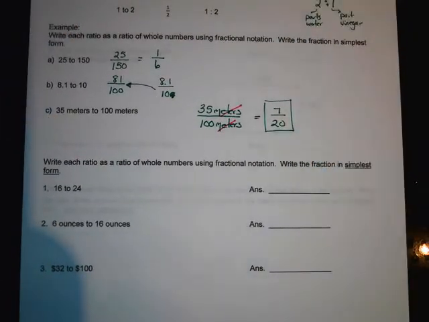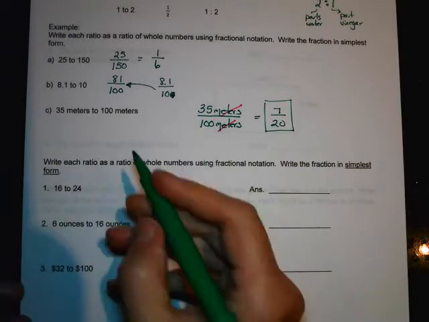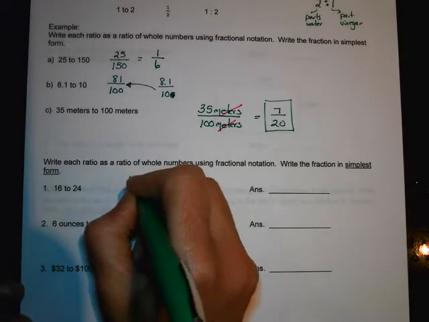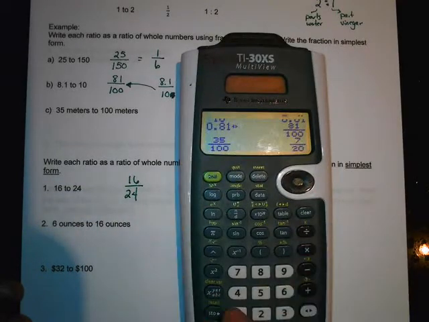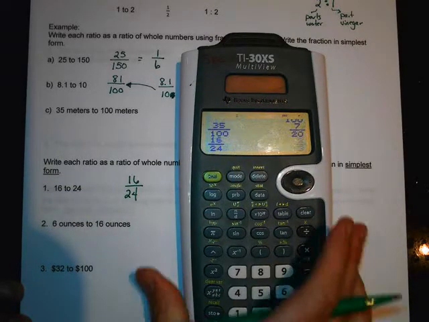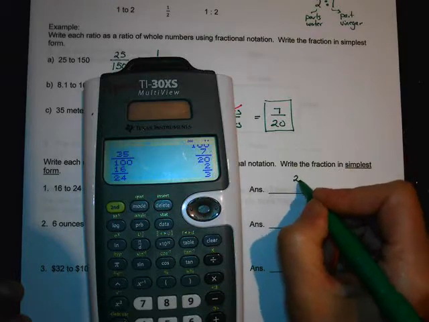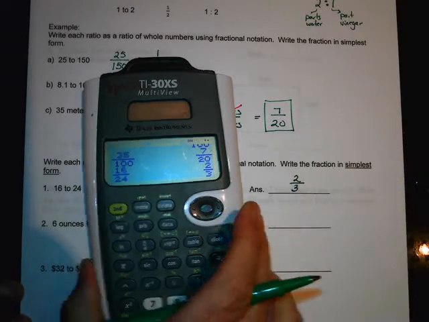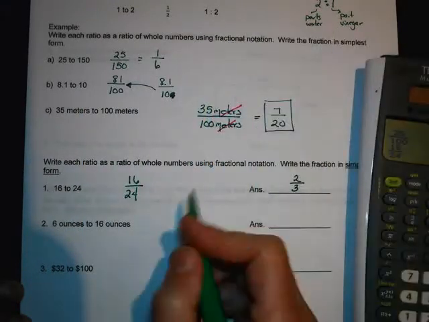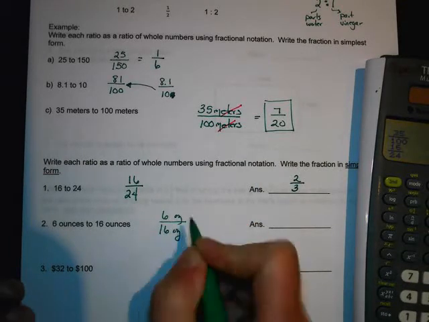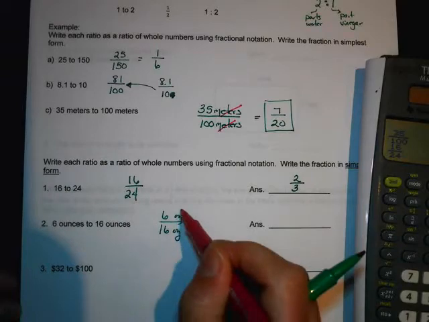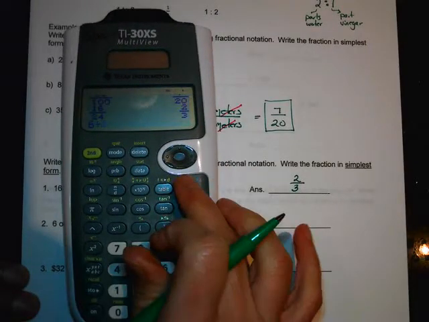All right, so I'm going to do 16 over 24. I'm going to put that fraction in my calculator and get 2/3. Okay, now look, the ounces are going to cancel in this next one. So when you did it, did you remember to get rid of the ounces? So we'll have 6 over 16. That's going to give us 3/8.